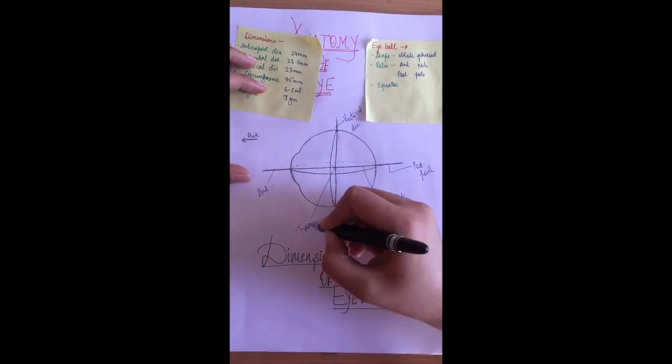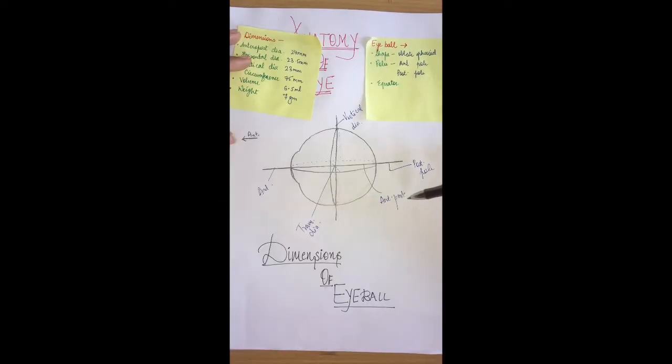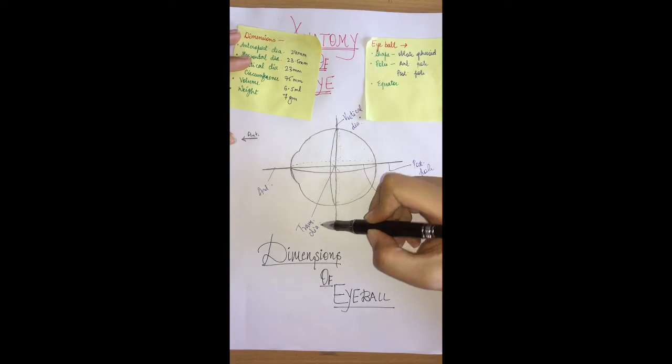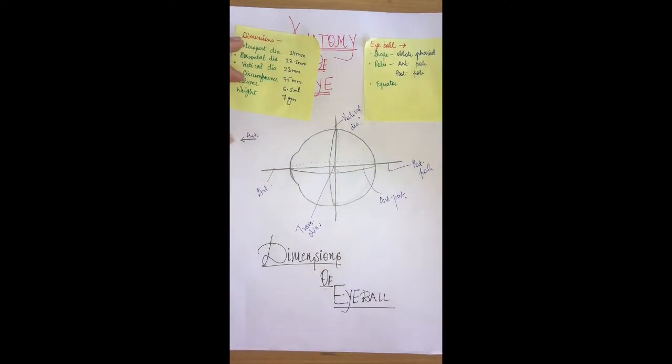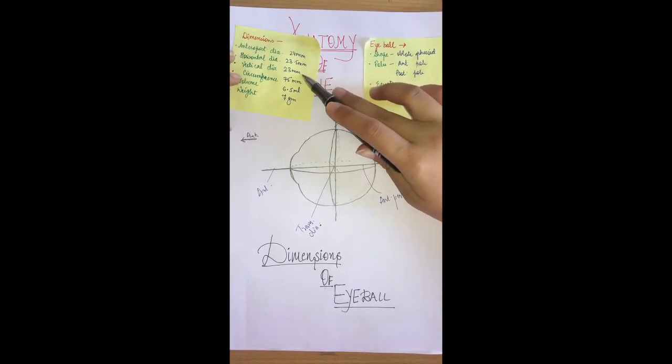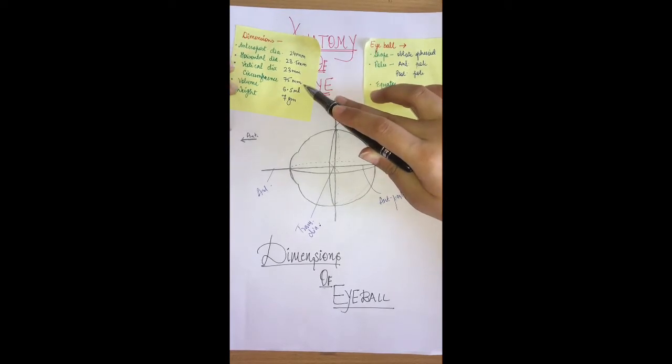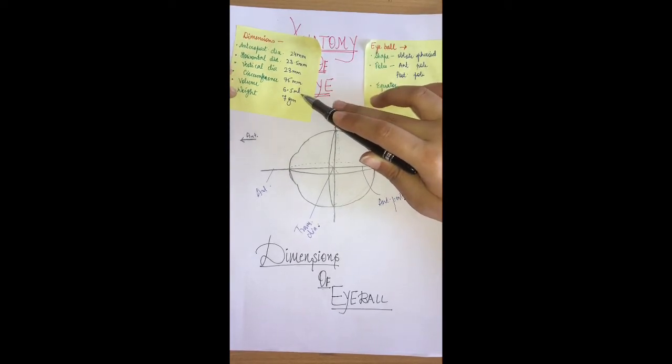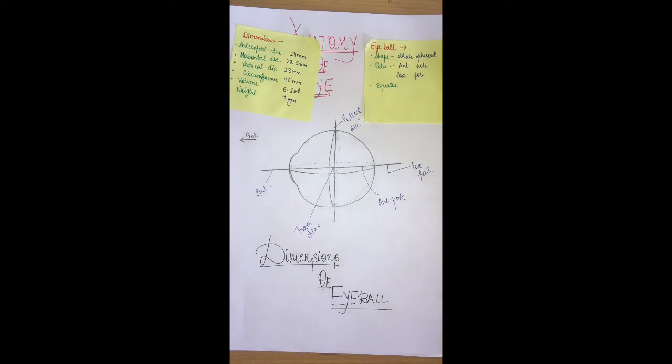This is the transverse diameter. Antero-posterior diameter is 24 mm, horizontal diameter is 23.5 mm, vertical diameter is 23 mm, circumference is 75 mm, volume 6.5 ml, and weight is 7 grams.